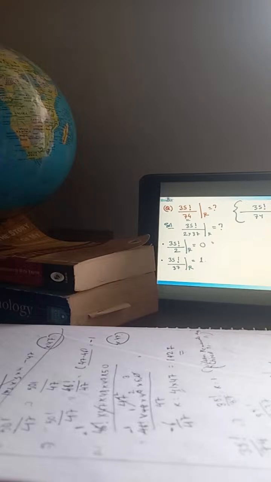Now it is by the Chinese remainder theorem. A number when divided by 2, remainder is 0, so the number is of the form 2x plus 0. The same number when divided by 37, remainder is 1, so the number is of the form 37y plus 1. We did this in the Chinese remainder theorem, that the smallest number satisfying this expression is the answer. You can simply observe it: the left side is just 2x.